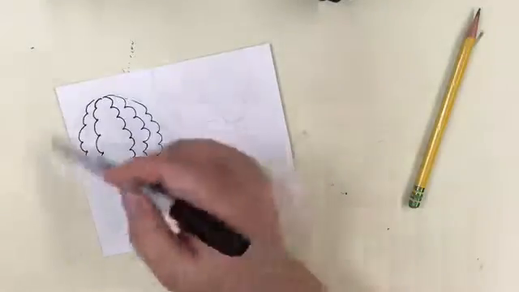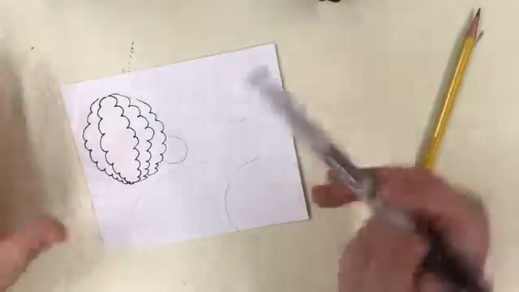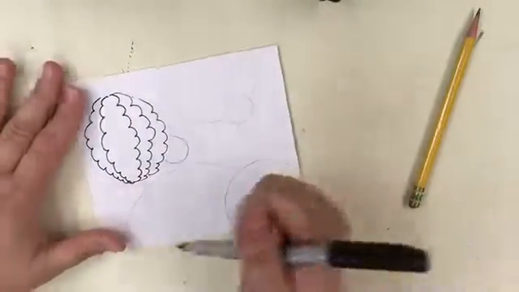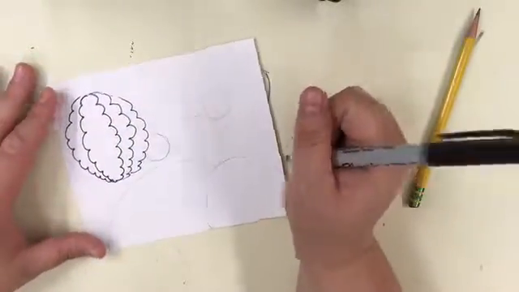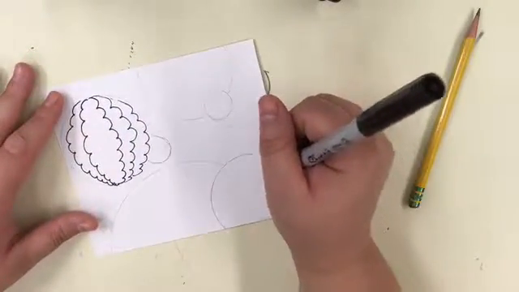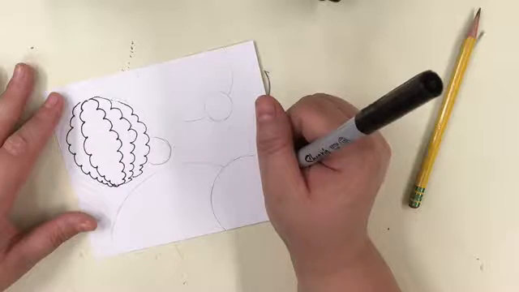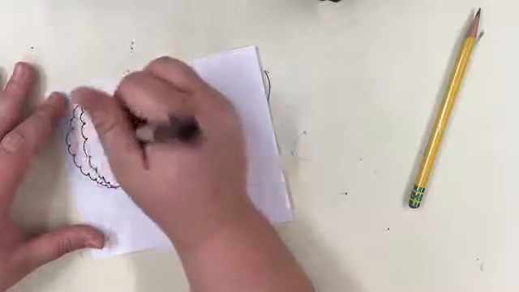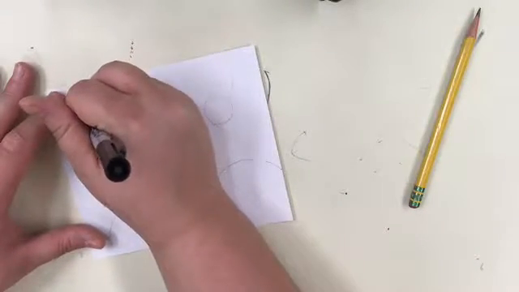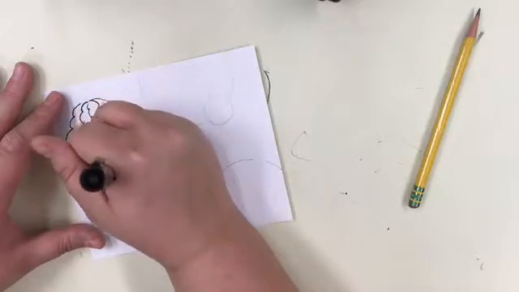Now, don't outline these circles either. Wait to do that till later and decide which ones you want to outline and which ones you don't, because whatever circles you outline are probably going to be the ones that really stick out to us. I might want to go in and maybe now do just a bump in the center.